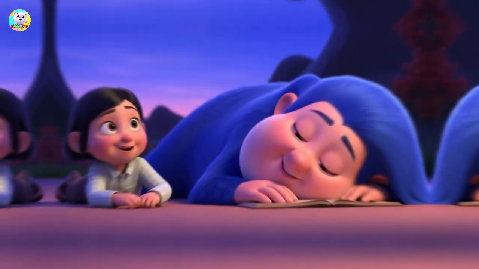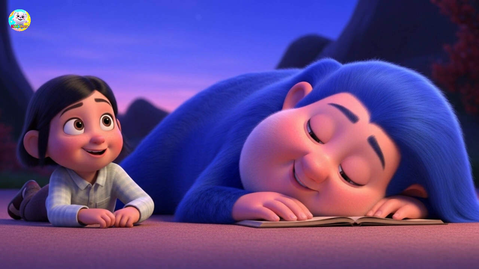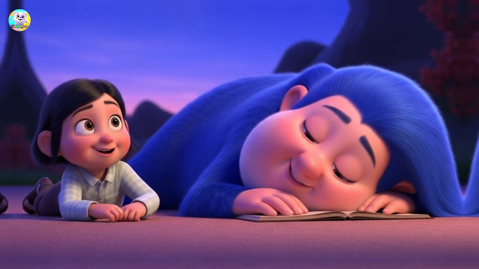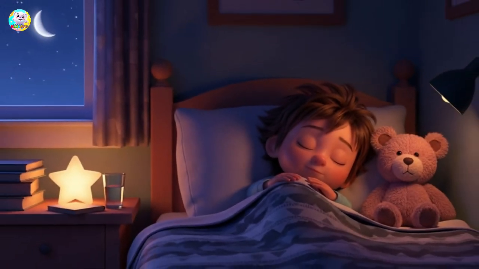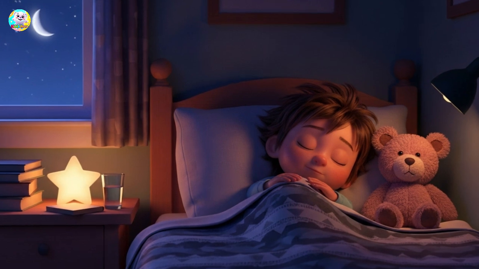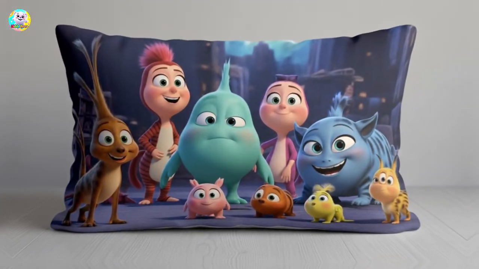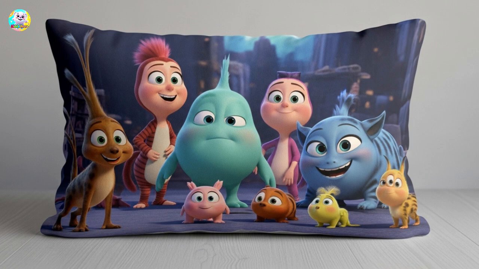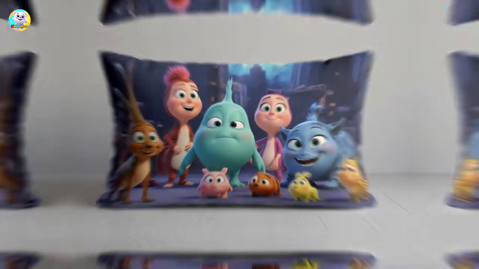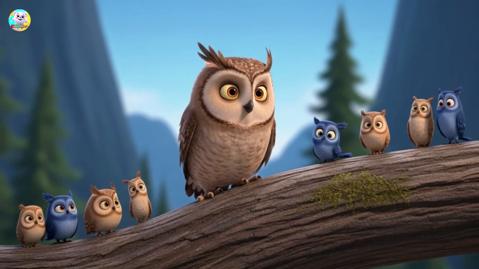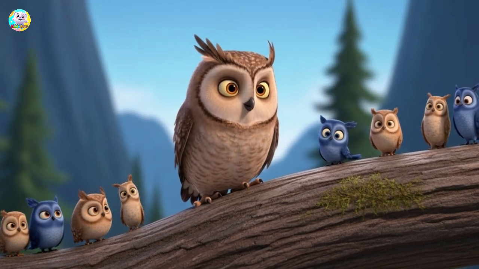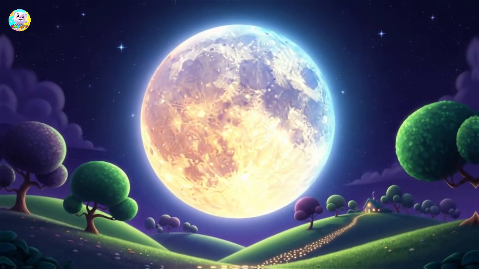G is for galaxy, stars shining far. H is for hush, quiet we are. I is for island, peaceful and small. J is for joke, giggles in all. K is for kite, resting from flight. L is for lullaby, soft songs at night.